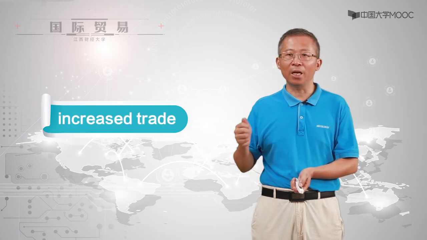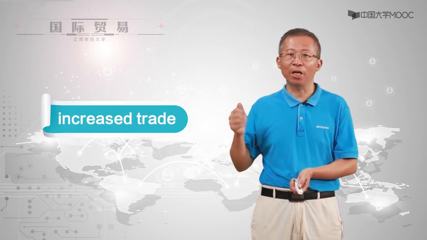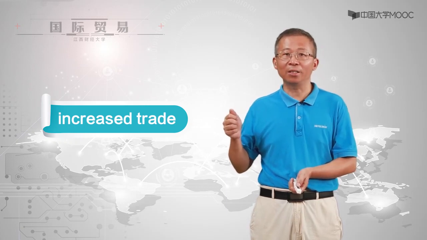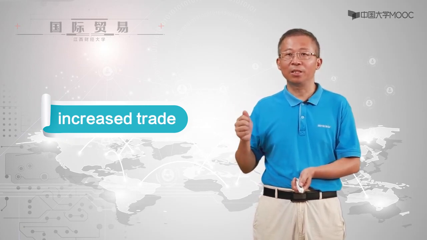We can see in the trade war between the US and China, lots of blue-collar workers support Trump's high tariff policy. According to the actual model, increased trade has a potential effect on income inequality in advanced economies, such as the United States. It has been the subject of a large amount of empirical research in the area of international trade.